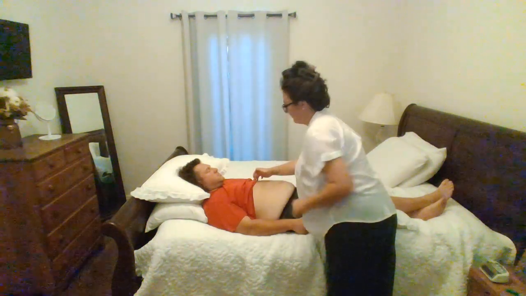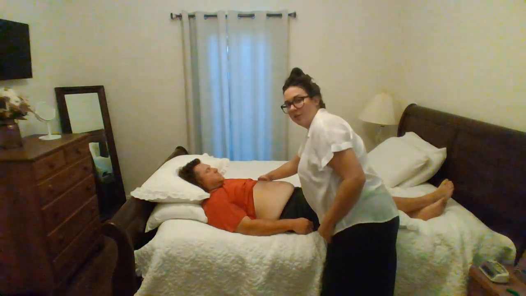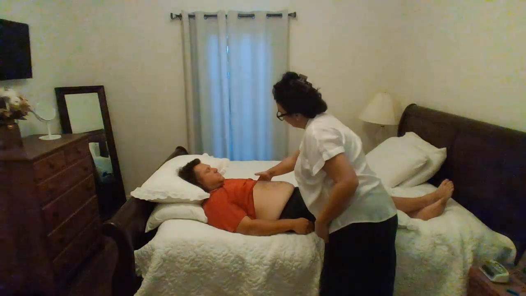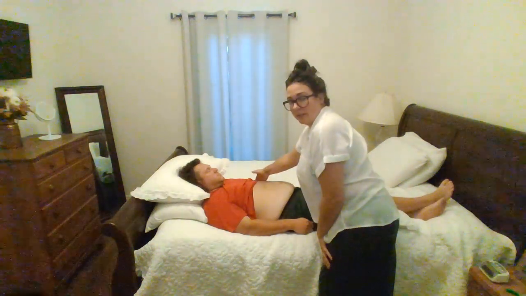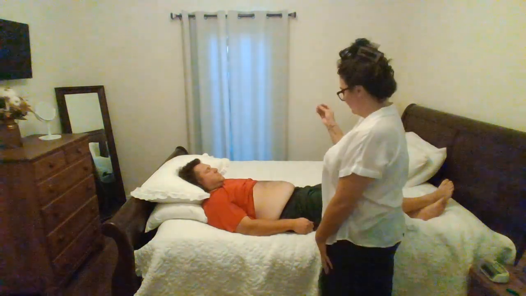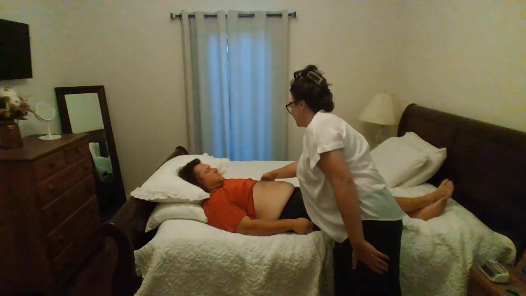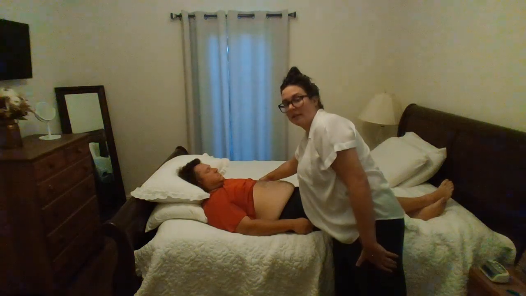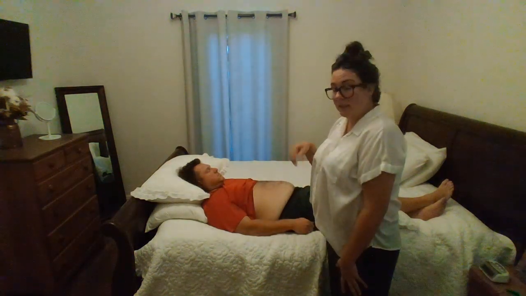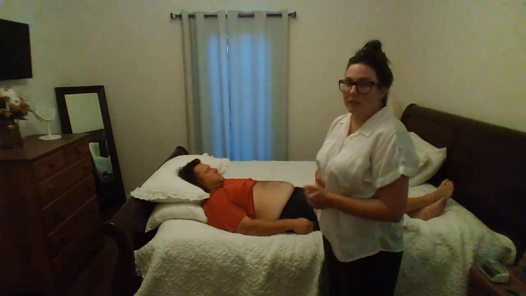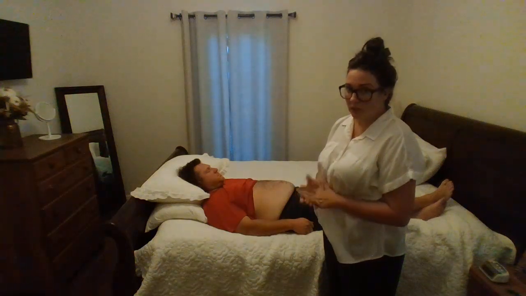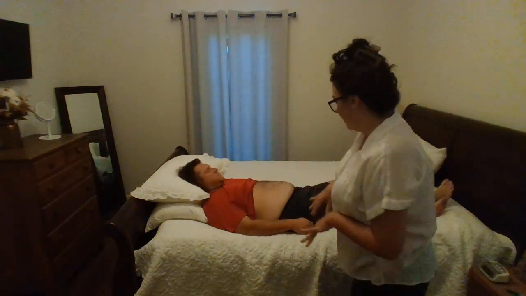And then we percuss downward to his anterior axillary line, and from his anterior axillary line to his mid axillary line, that's called the Traube's space. And we should hear a tympany and no dullness. That would be a normal splenic exam.